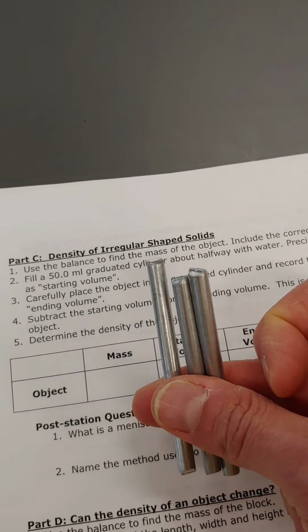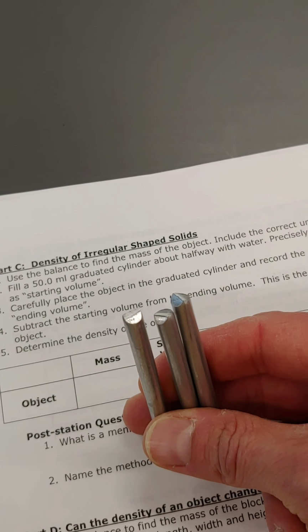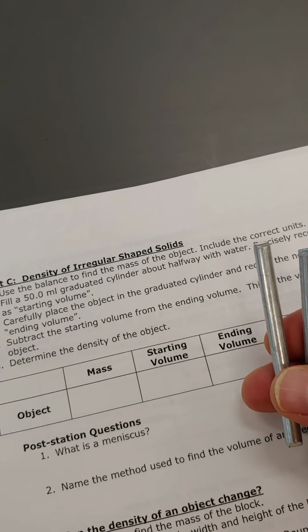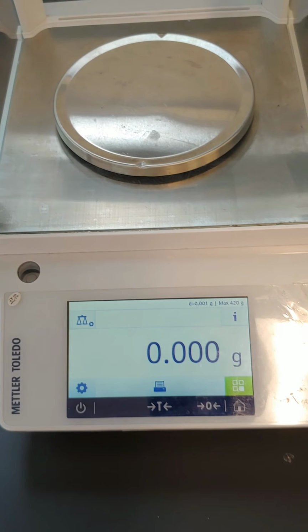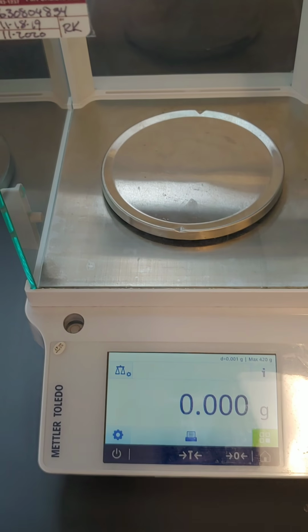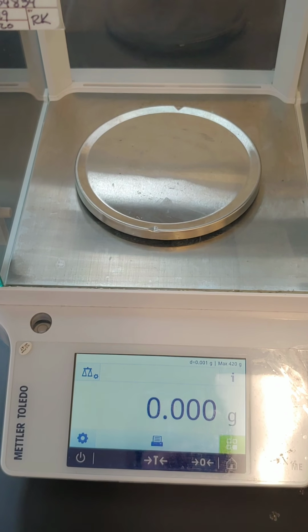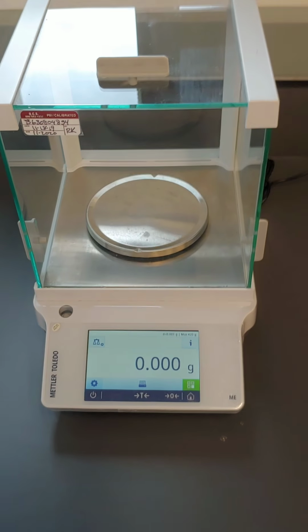So what I'm going to do is measure the mass of these 3 cylinders of aluminum. Then I'm going to measure the volume of these 3 cylinders of aluminum. If I take the mass of the aluminum divided by the volume of the aluminum, that will give me the density of the aluminum. So to measure them, I'm going to come over here to the balance.